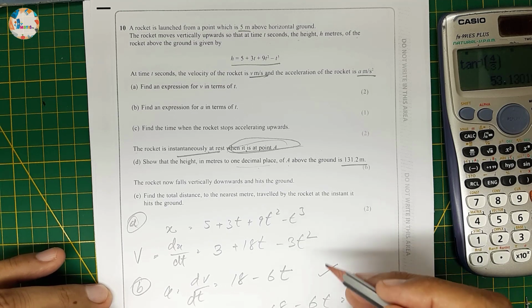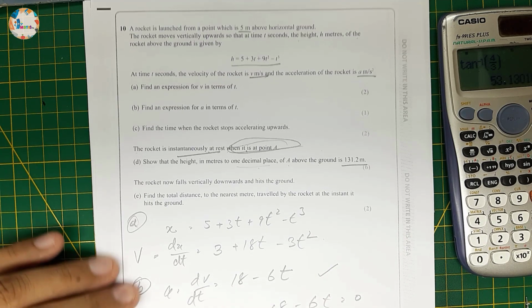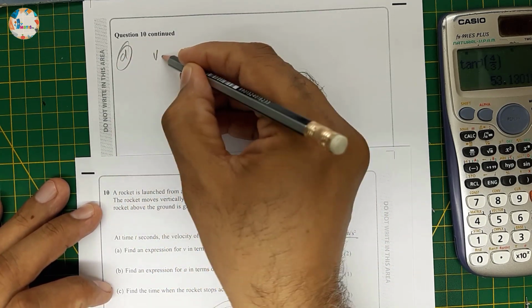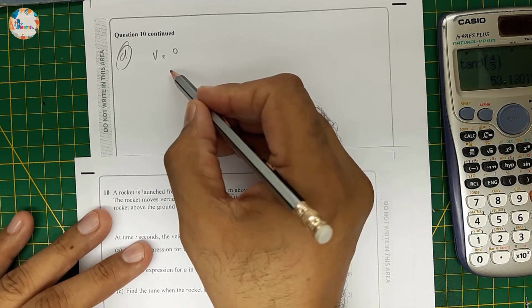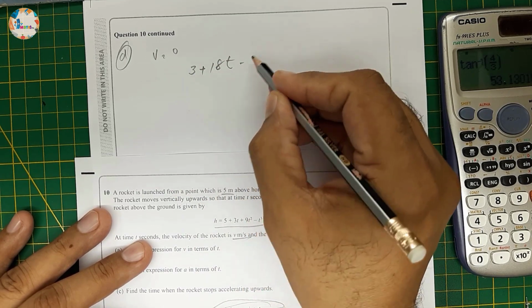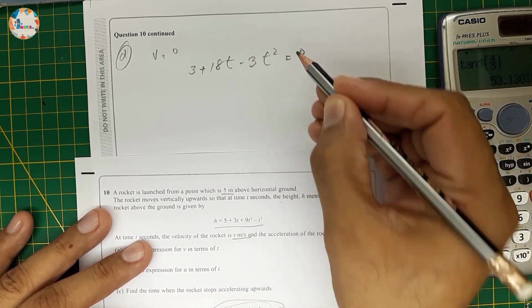So we will take this as velocity will be 0 at that moment. So for D part, velocity will be taken equal to 0. So we already found 3 plus 18t minus 3t squared, this one we will be replacing equal to 0.